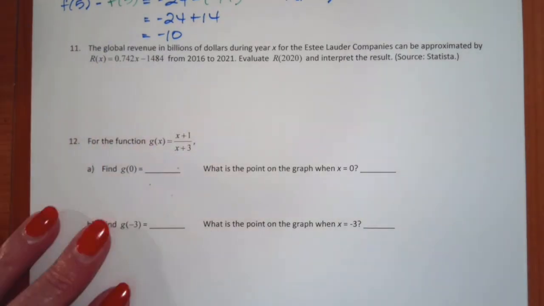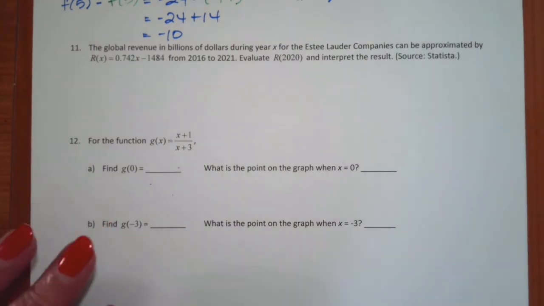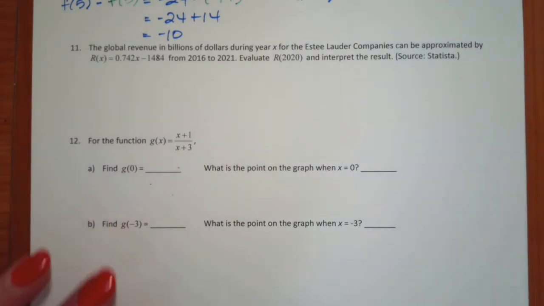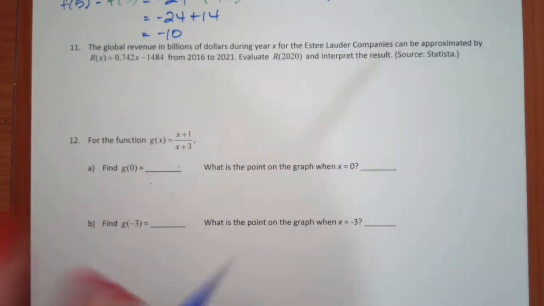It doesn't have to be x here. It can be any variable, R of X. Usually we use R for revenue in business. And this only applies from 2016 to 2021. We're going to deal with different things for different time periods. So we want to evaluate R of 2020 and then interpret the results.